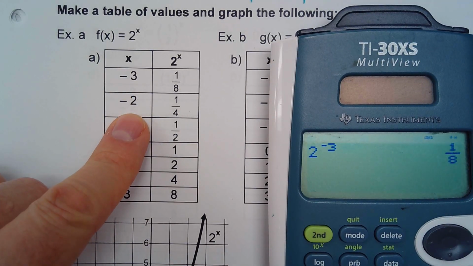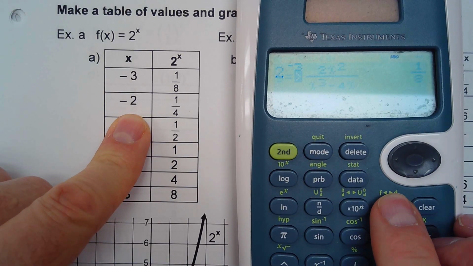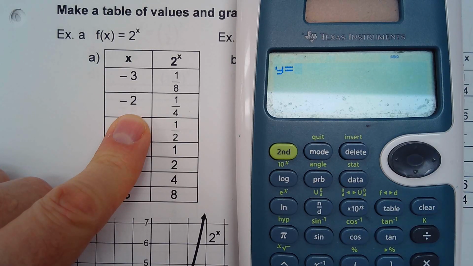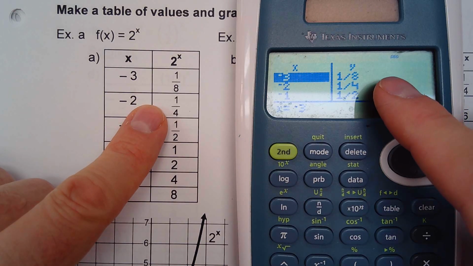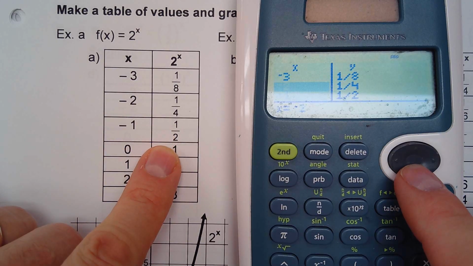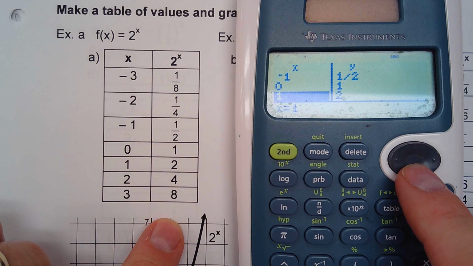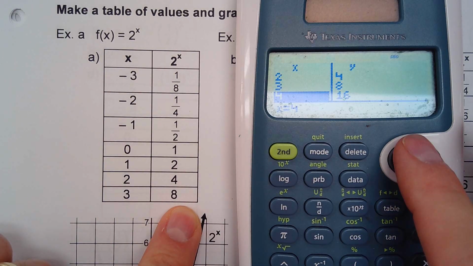Let's see what happens if we use the table feature here. See if we can do that on our calculator. So let me clear that out. So I'm going to put my 2 caret key, variable key. I'm going to start this at negative 3. I'm going to step by 1. See what it does. So here's my table. 1 over 8, 1 over 4, 1/2, 1, 2, 4, and 8. And I can keep going, but I think this is sufficient.